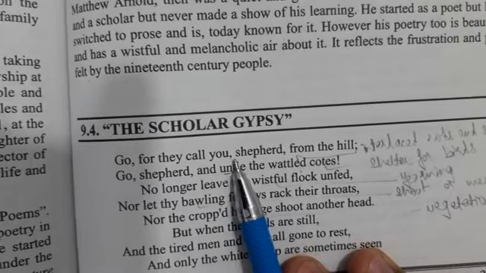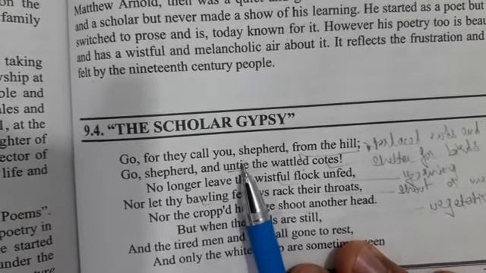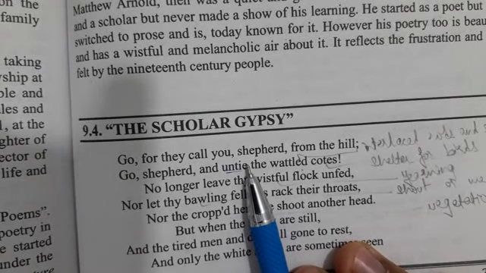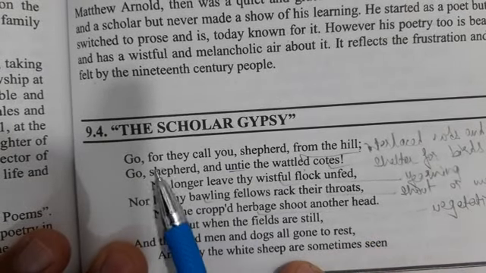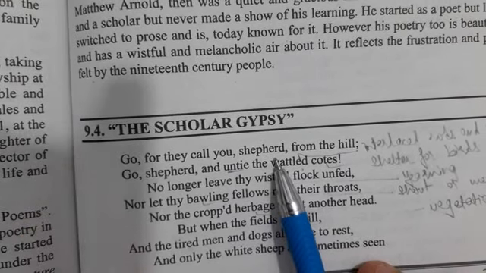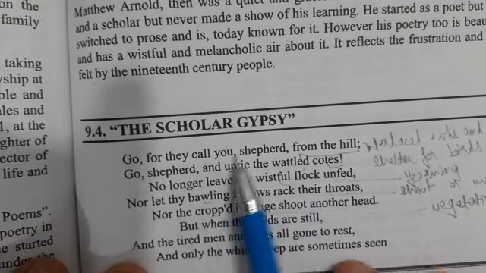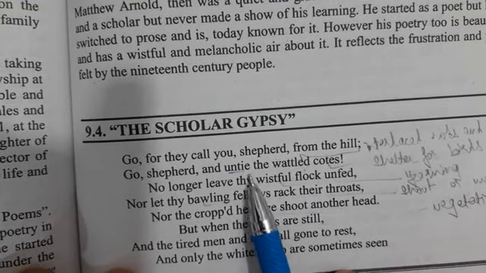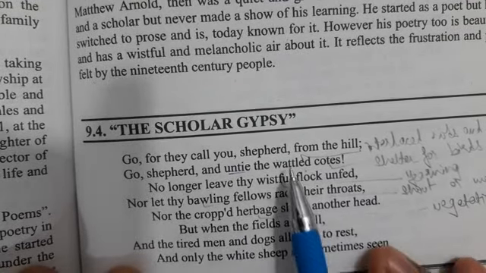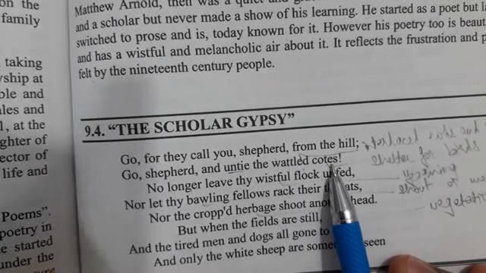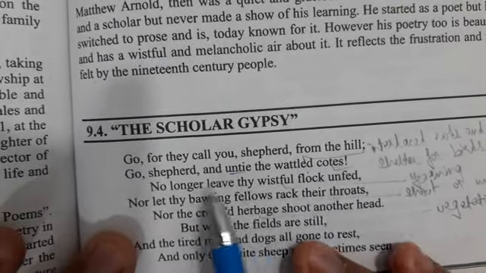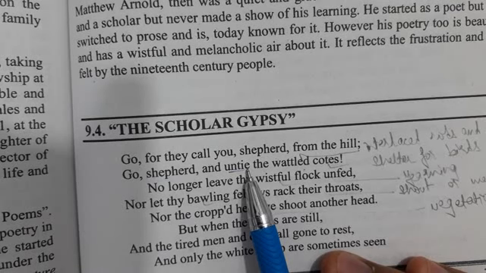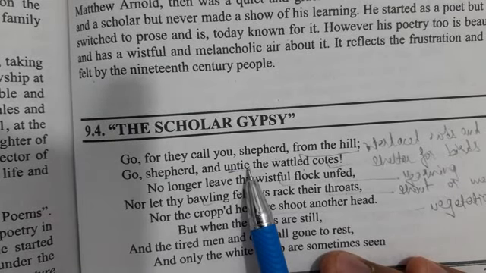So the poem begins in a pastoral mode, and the poet, who may be a shepherd, is saying something to his fellow shepherd. "Go, for they call you, shepherd." Your sheep are calling you from the hill. "Go, shepherd, and untie the wattled cotes." So the enclosure where the sheep are, you untie them and let them come out. Untie means liberty, liberty to the sheep.